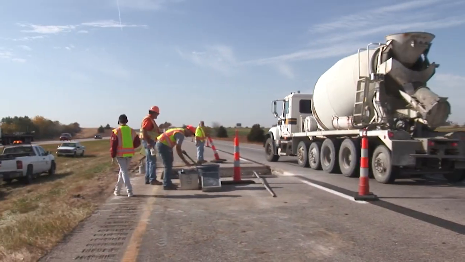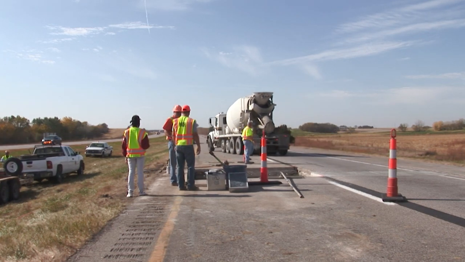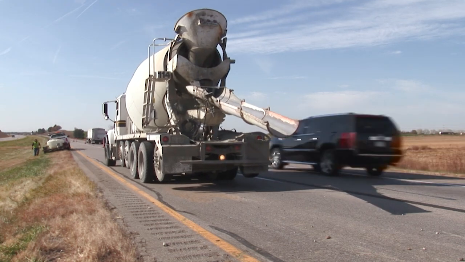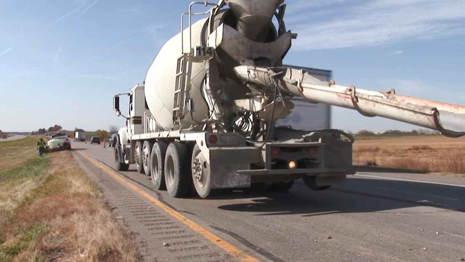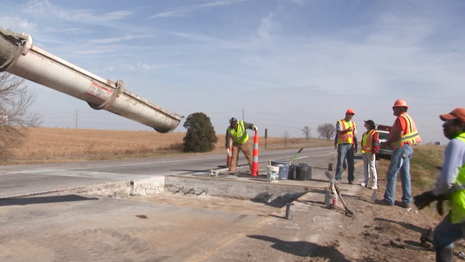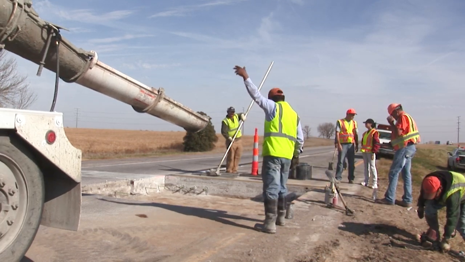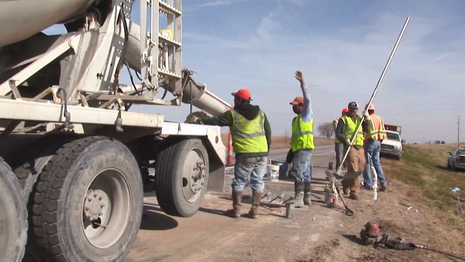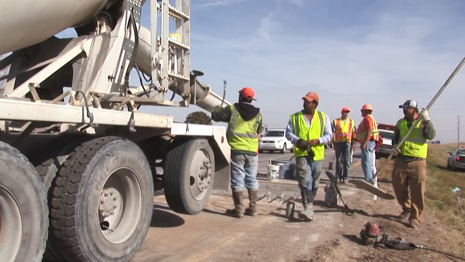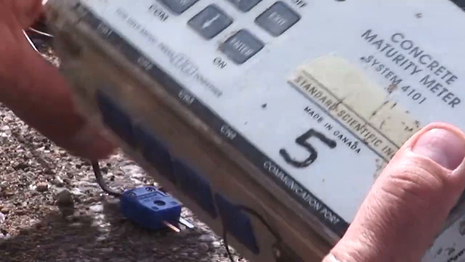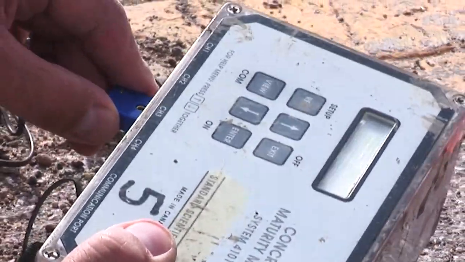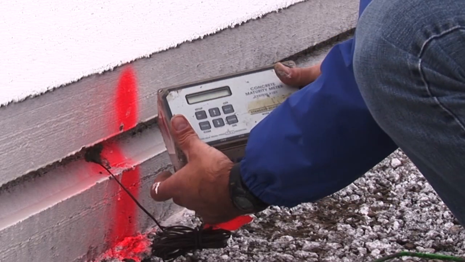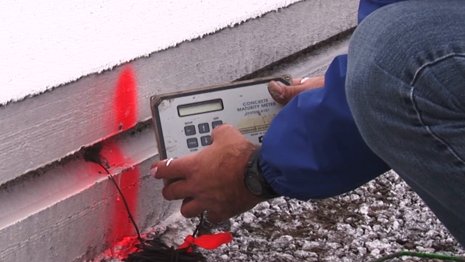The maturity method concept has been around since the 1950s. The maturity method is a simple technique for predicting concrete strength in place of conventional cylinders, based on the measurement of time and temperature history. The Nebraska Department of Transportation has used this method for acceptance testing since 2001. The maturity method has proven itself to be a reliable test method and easy to implement, and therefore is widely used in the state of Nebraska.